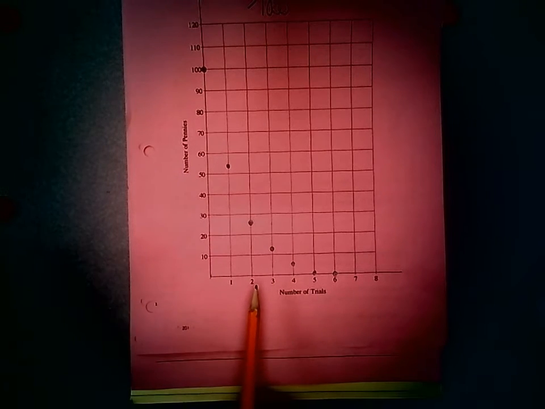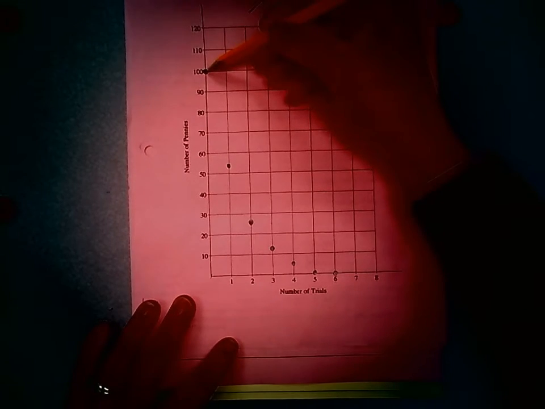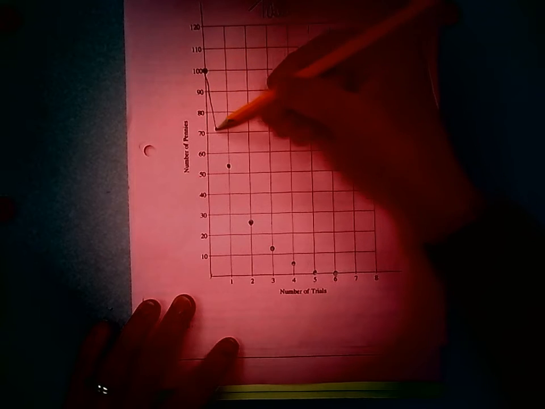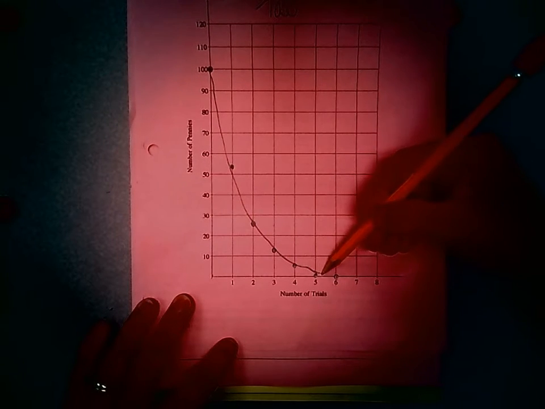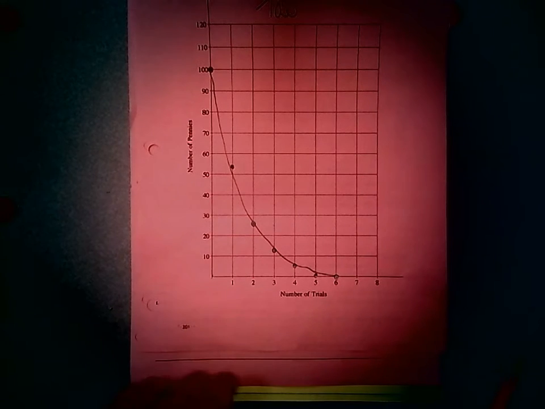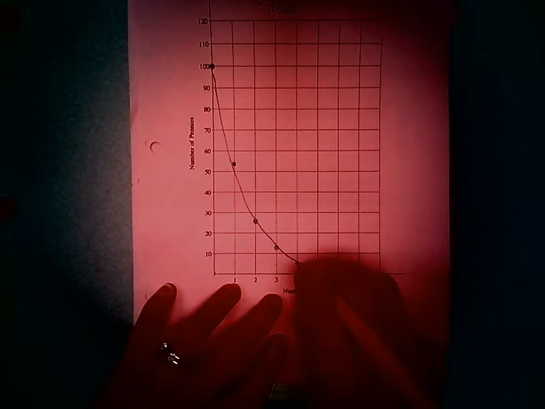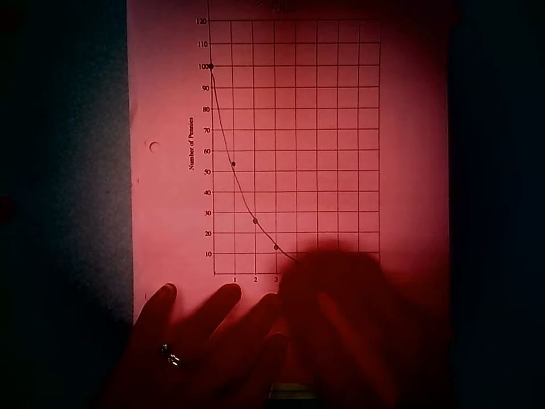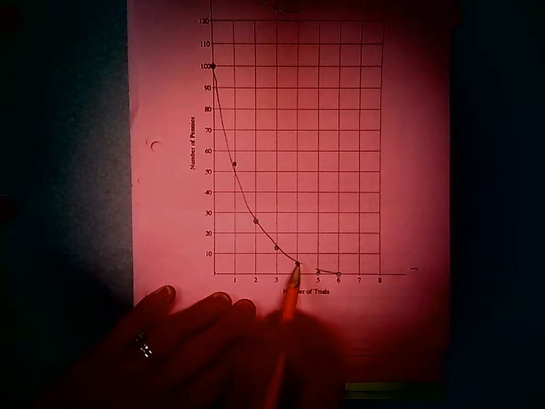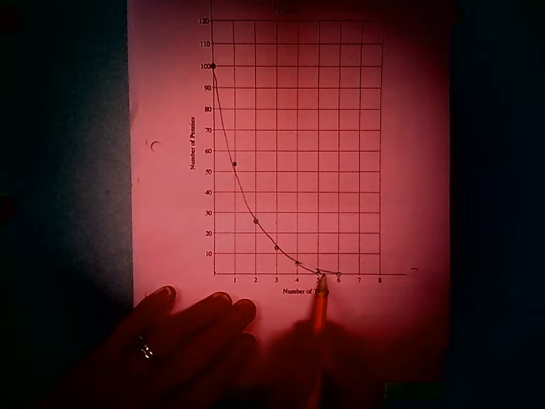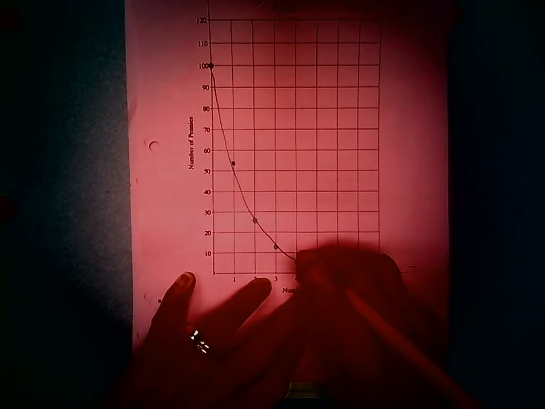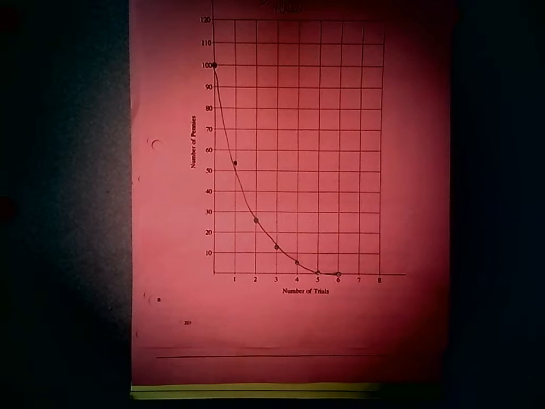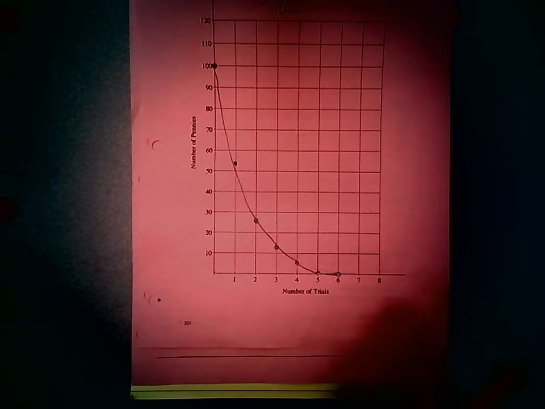If I wanted to share this and show people the trend, that's when I would take my pencil and, in a very nice, gentle curve, I would try to show them how that comes down. Yep, I know, I got a little bump there. I can fix it, no worries. That's why we have erasers. So here we go. I ended up at 0. So this is what I got in my experimental data.